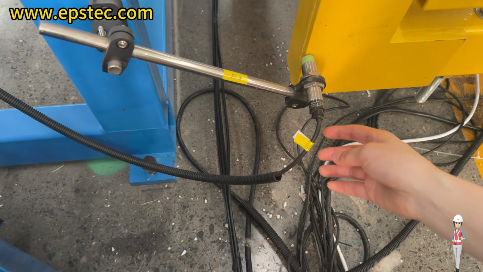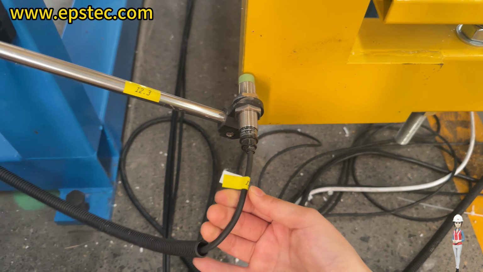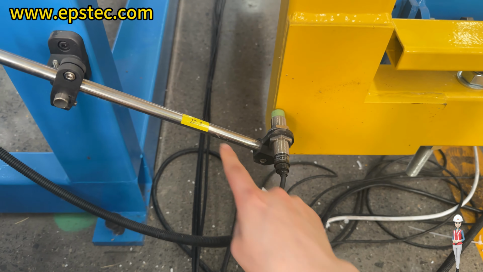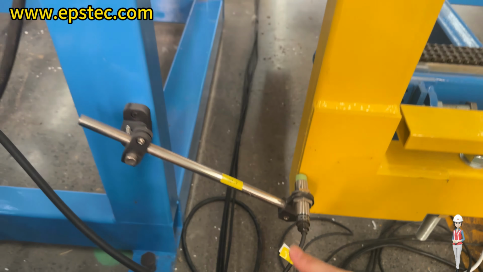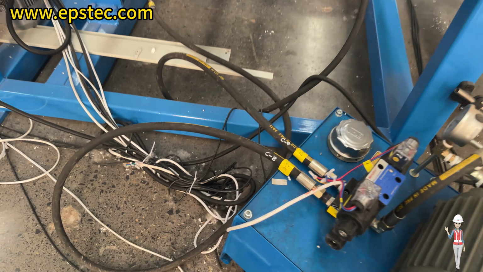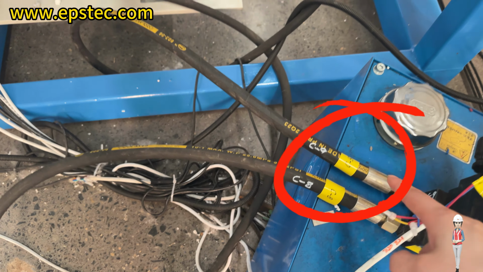In today's video, we will explain the input and output labels of the EPS cutting line. All the motors, sensors, cylinders, fans, emergency stop switches, etc. have corresponding input and output labels.